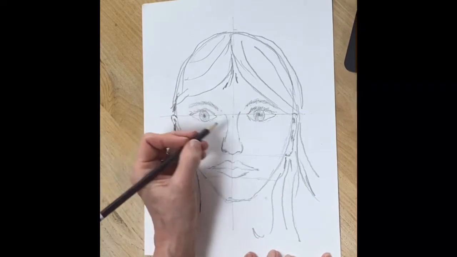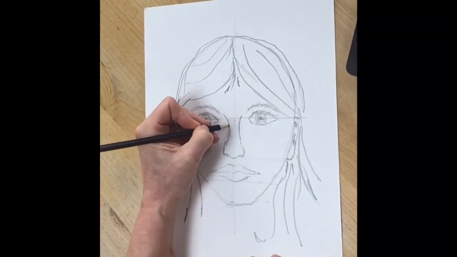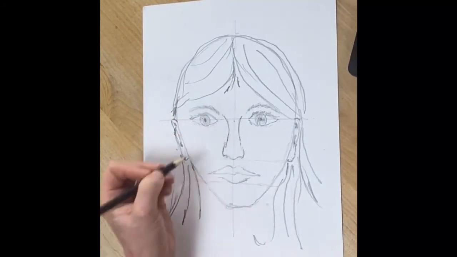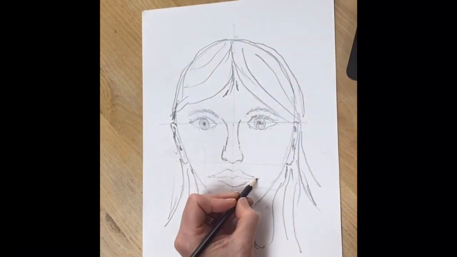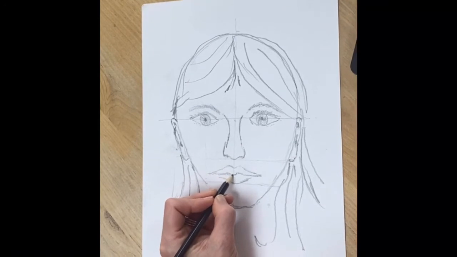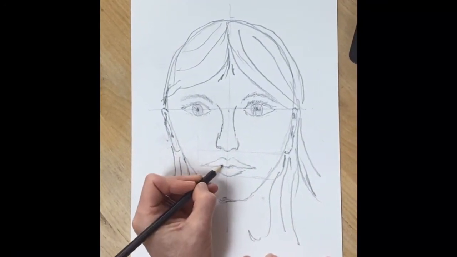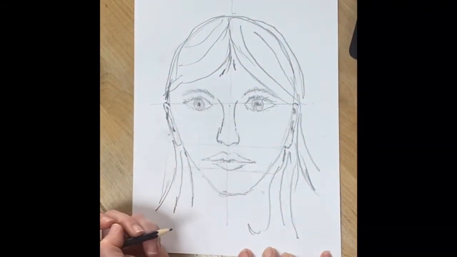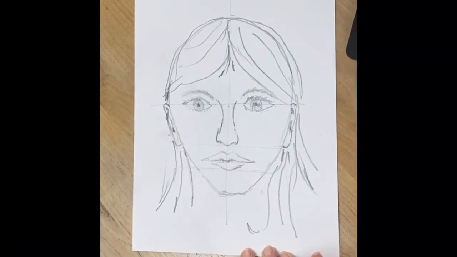So what I want you to do now is have a go. And what I suggest you do is you go through the instructions on the video that you've just watched again, and maybe pause after each section, and then you can do your drawing section by section. Start with the face shapes and then build on from that bit by bit. You might find that really helpful. So good luck and have a go.